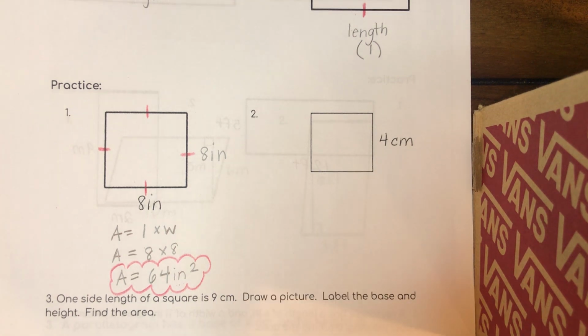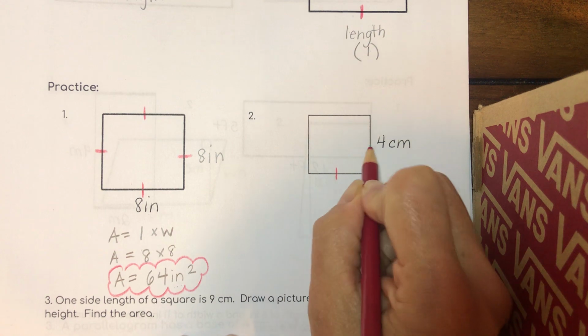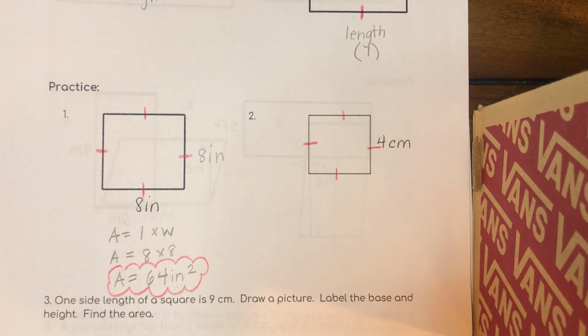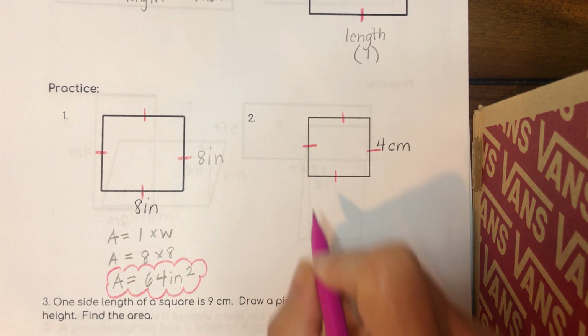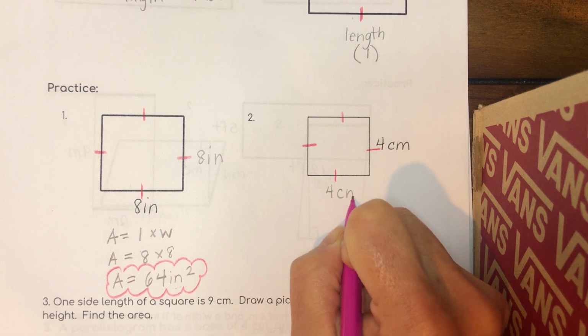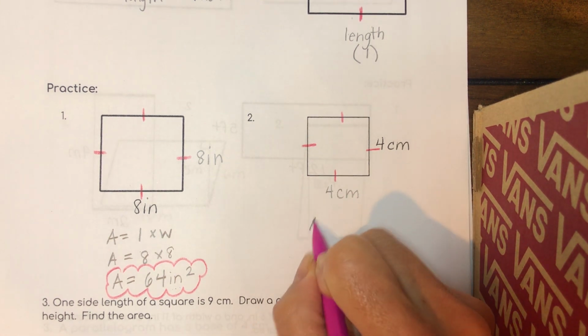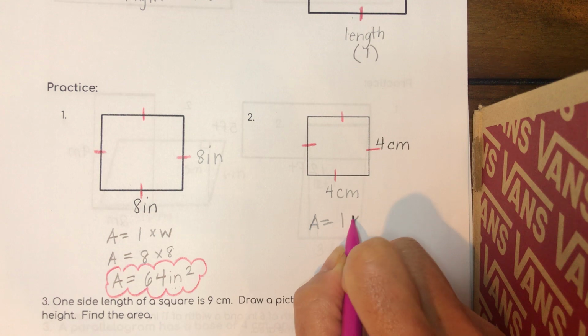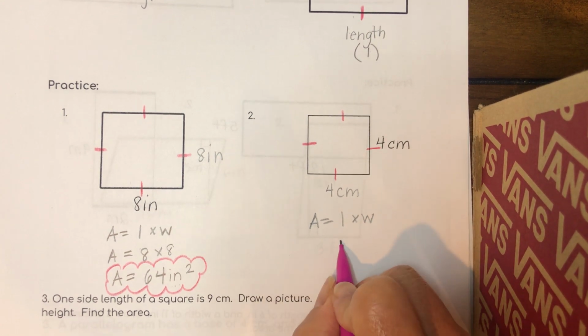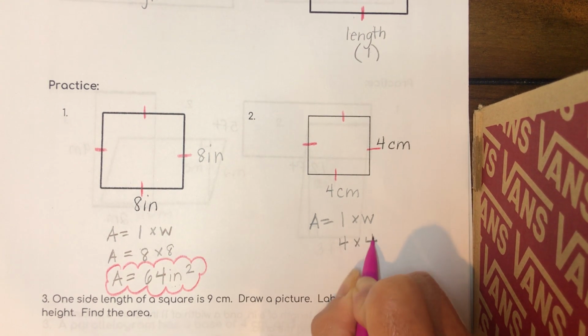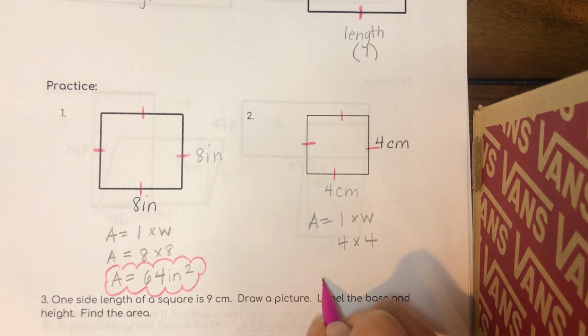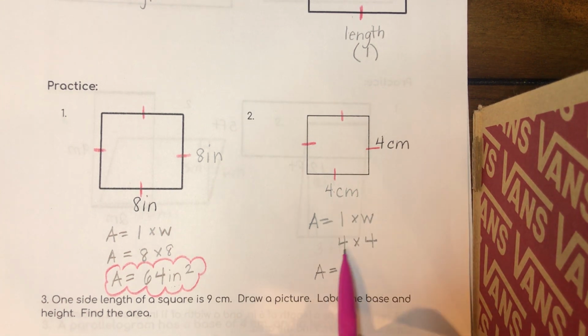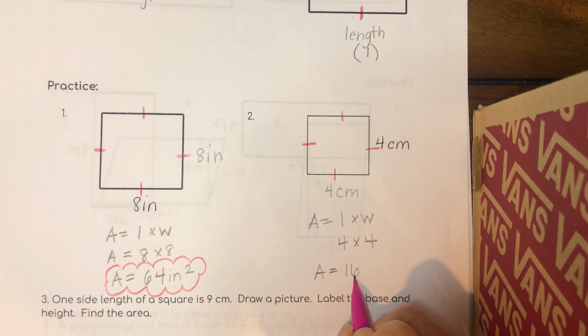All right, let's take a look at number 2. We know that all 4 sides are equal. So if one of the sides is 4, the other side is 4 centimeters. So area equals length times width, which is 4 times 4. So the area equals 4 times 4 is 16. My units are centimeters, and I want to square them.